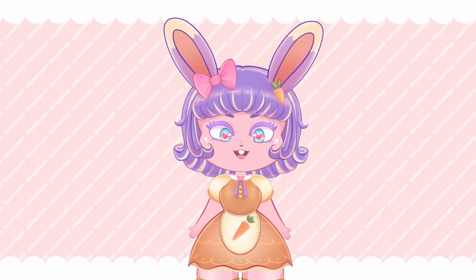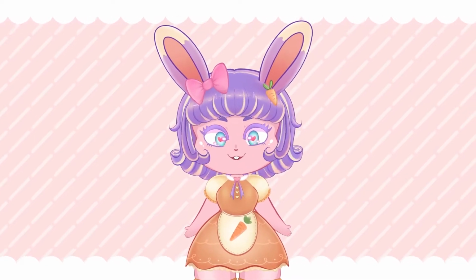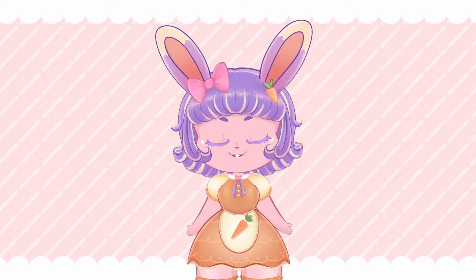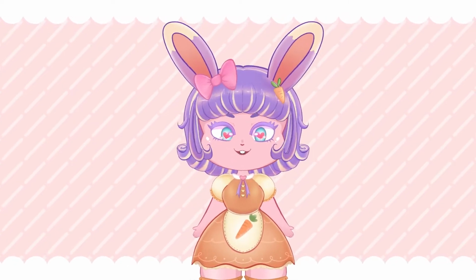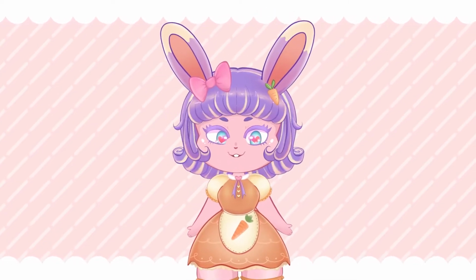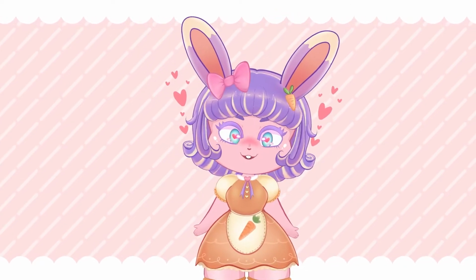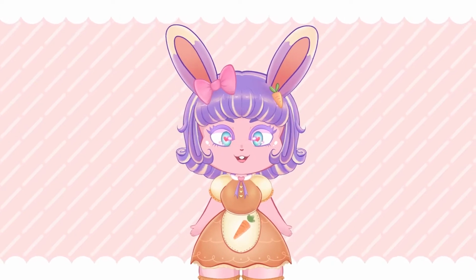Today I'll be showing you guys how to get started with making your live 2D model, like this. Today I'll be using my Reevehs model. She is an ube swirl bun bunny and she's really cute. So yeah, if you want to know how to get started making your own model just like this, continue watching.